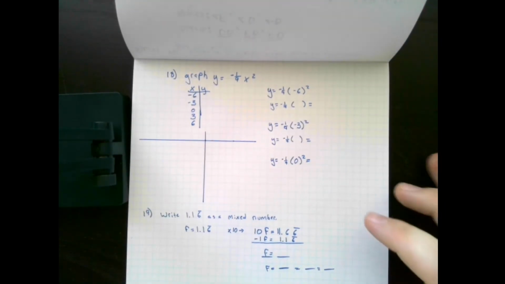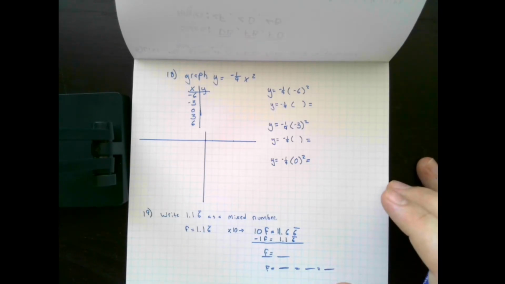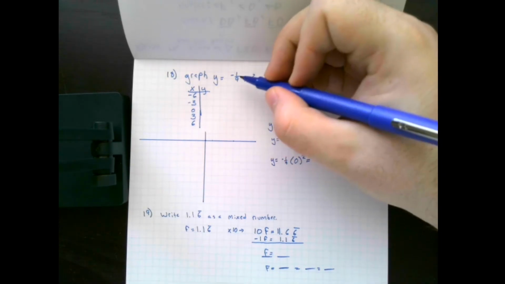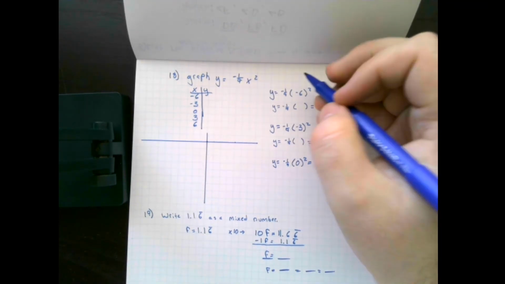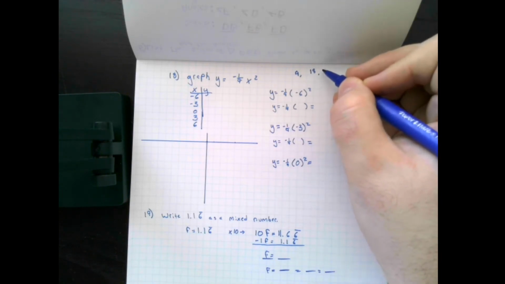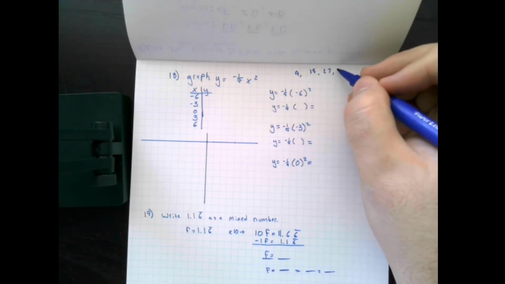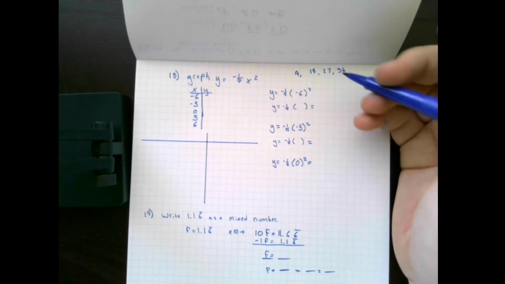Question 18 is our next star problem. It asks us to graph y equals negative 1/9 x squared. Now, if I think about ninths, I want to think about multiples of 9. Multiples of 9: 9, 18, 27, 36. Which of these are perfect squares?